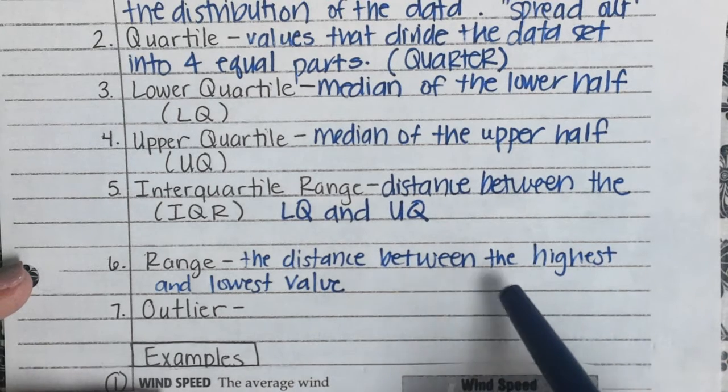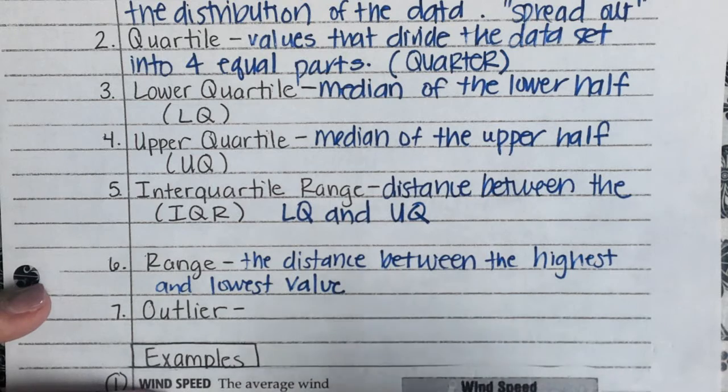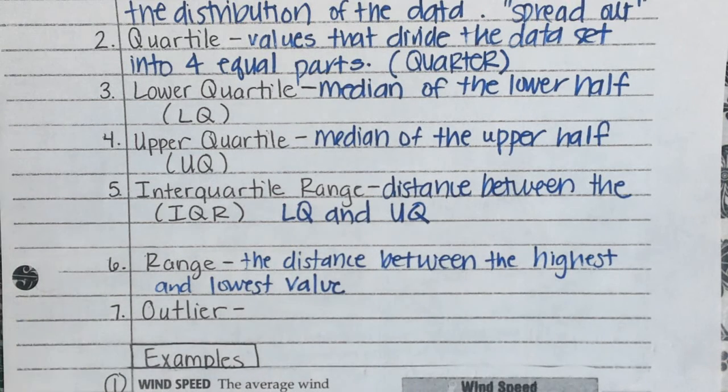So again, range, we talked about it last week, but we're going to talk about it again today just because it falls in with measures of variation. The range doesn't deal with how our data falls around the middle or the center. It deals with how it's spread out.